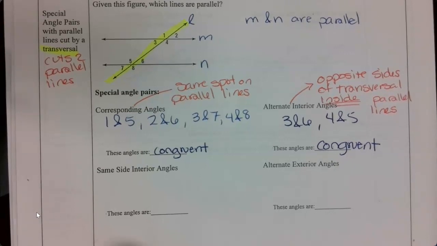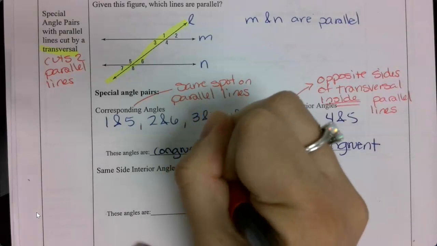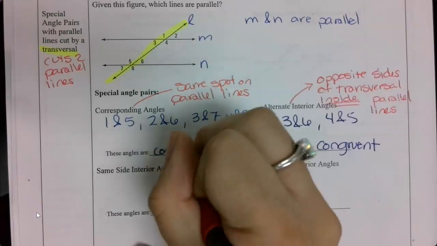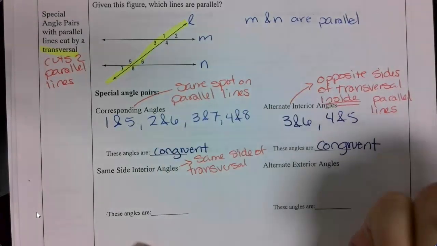And my next angle pair is same side interior. So this is same side of the transversal, inside the parallel lines.